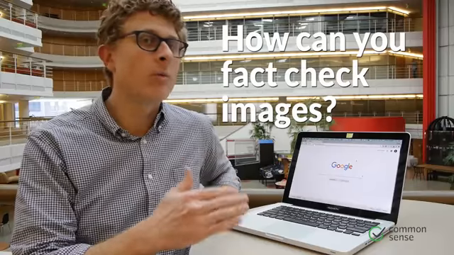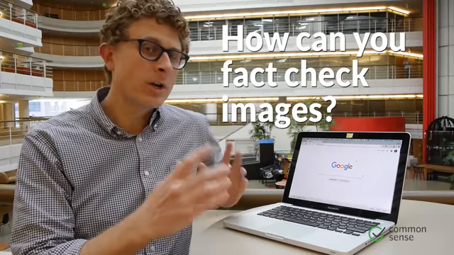So they say a picture's worth 1,000 words, but when you're searching for an image online, how do you know that every one of those words is true? We're going to show you a simple trick. You can do it with Google, and it's called a reverse image search.